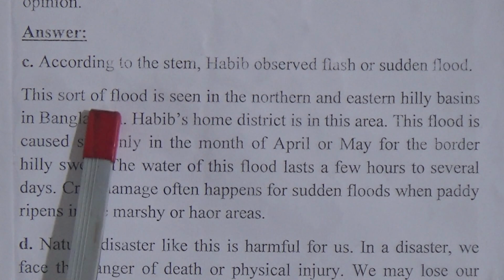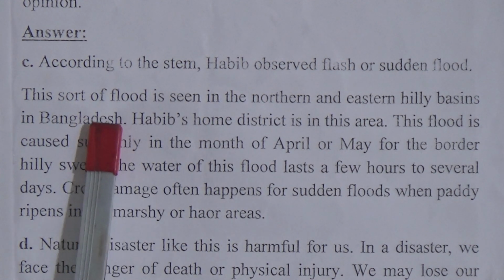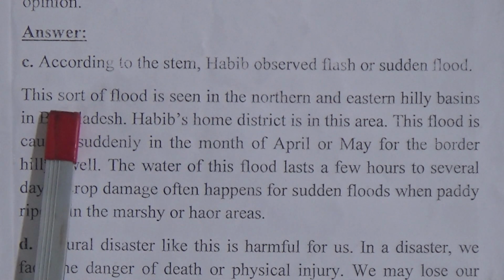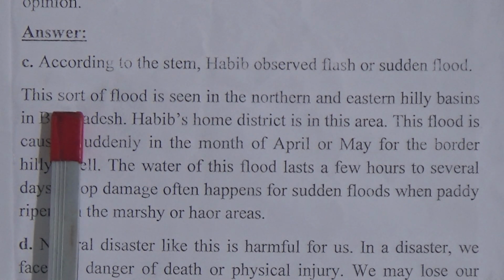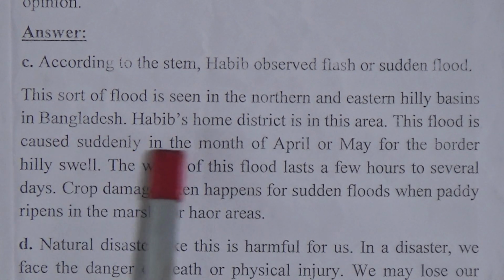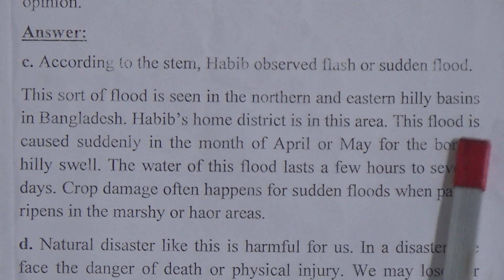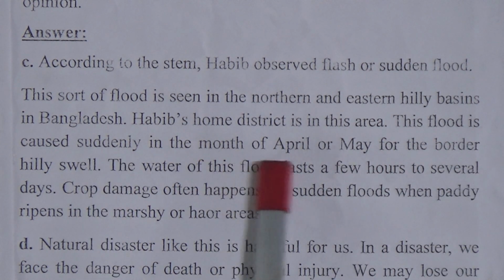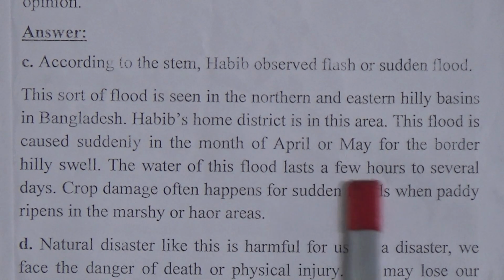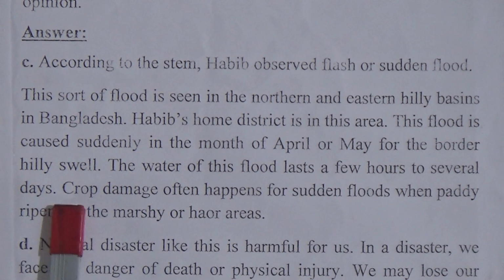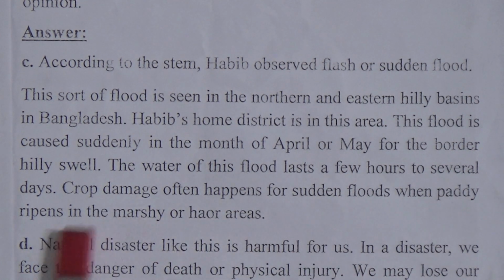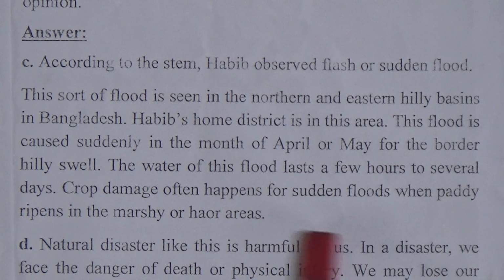Now, go to the second paragraph. Elaborate your answer, describe your answer, express the definition of this question. This sort of flood is seen in the northern and eastern hilly basins in Bangladesh. Habib's home district is in this area. This flood is caused suddenly in the month of April or May by the border hilly soil. The water of this flood lasts a few hours to several days. Crop damage often happens due to sudden floods when paddy ripens in the marshy or haor areas.